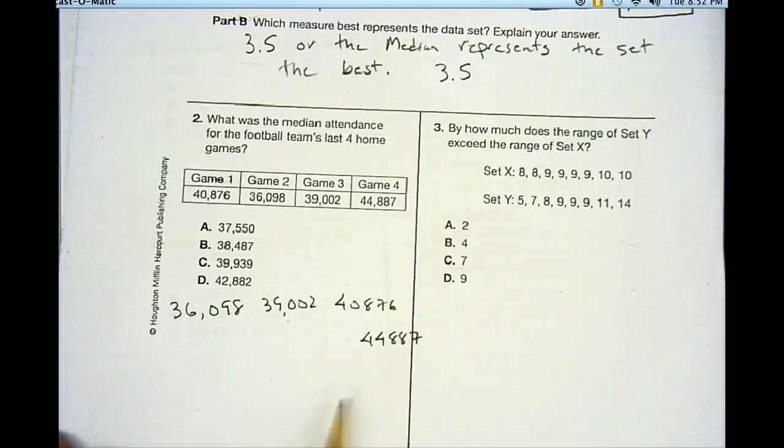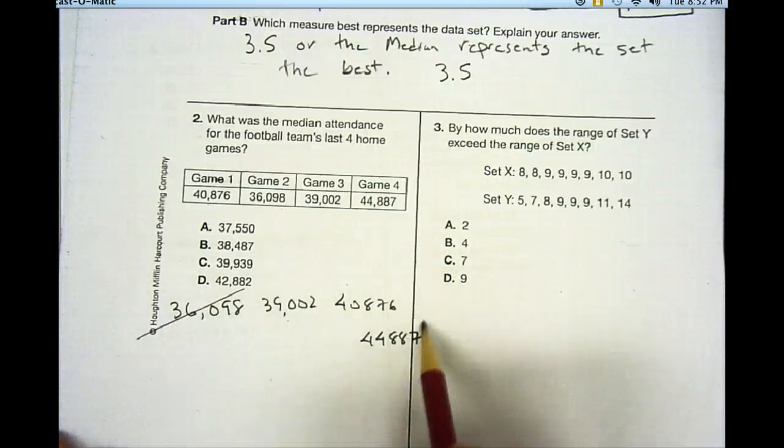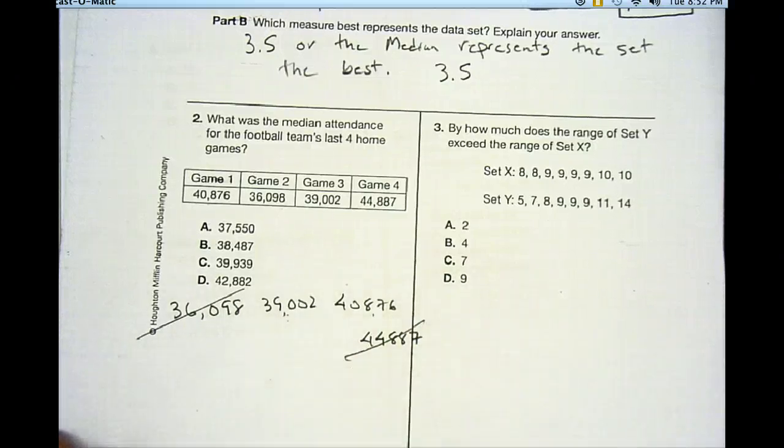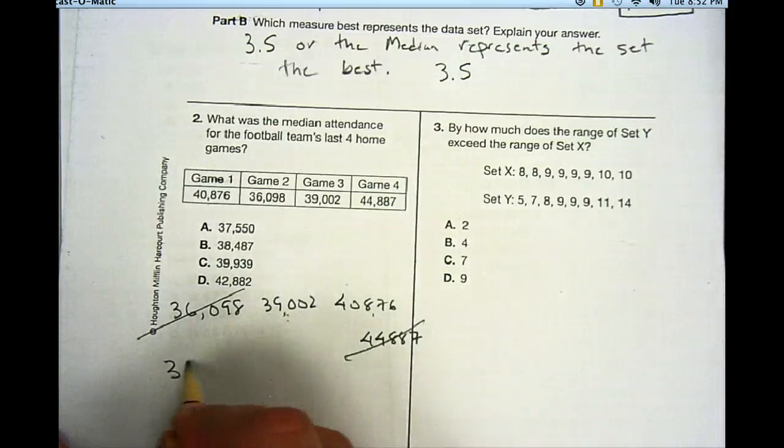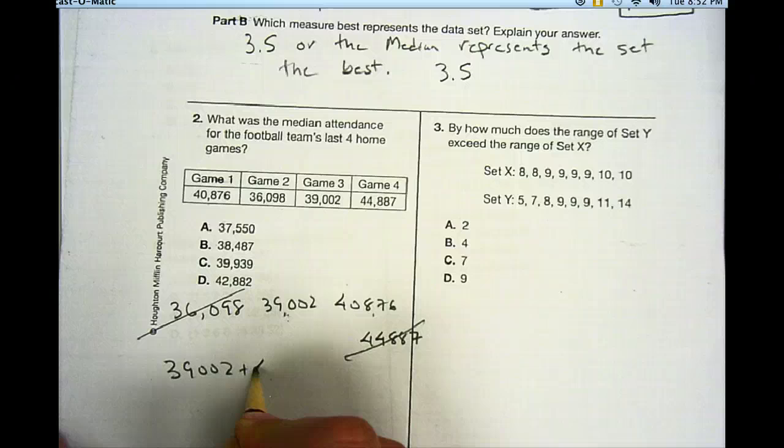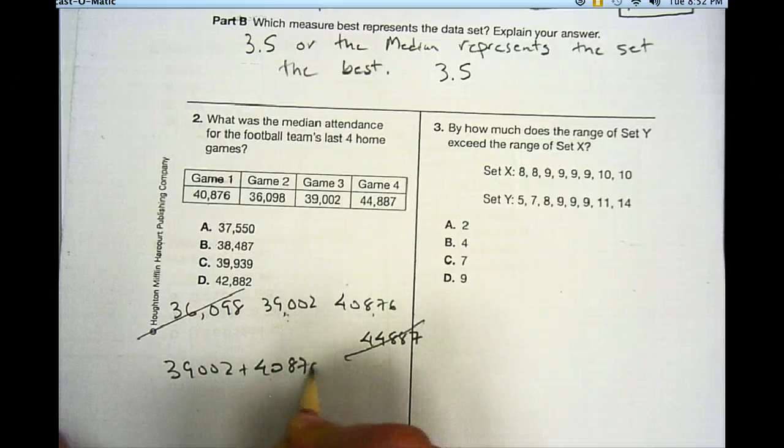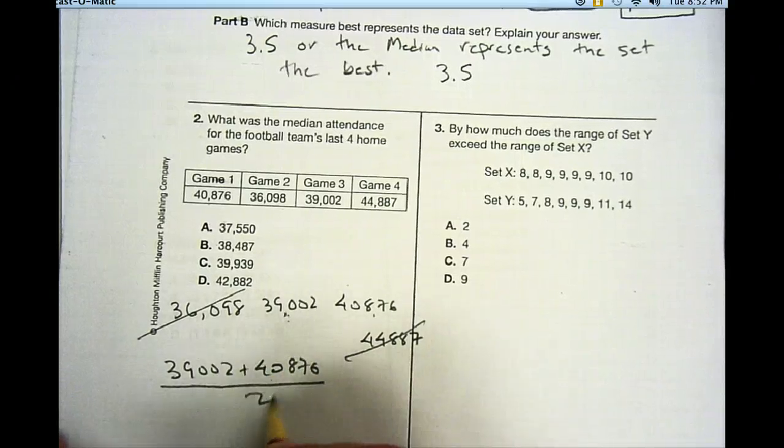So the median is going to be the middle score. I have an even number of scores again, so I'm going to have 2 in the middle, so I'm going to have to find the average of those 2 in the middle. I cross off my smallest and my largest, and I'm left with these 2 numbers. So I'm going to add 39,002 plus 40,876, and I'm going to divide that by 2.